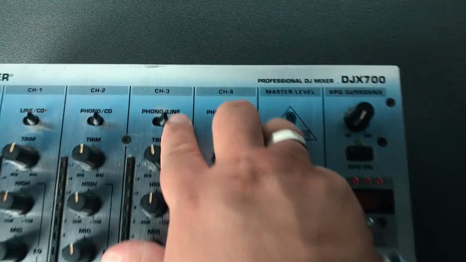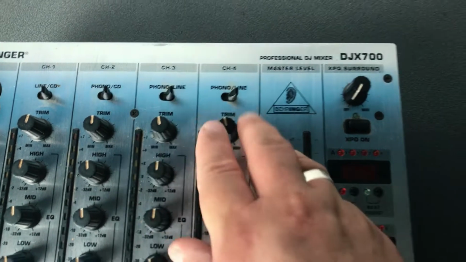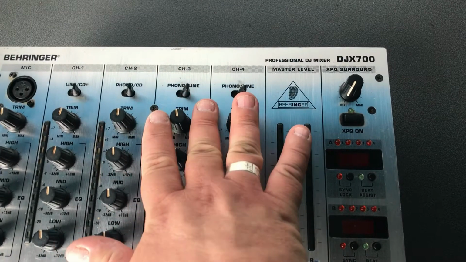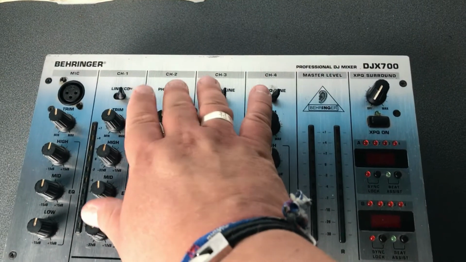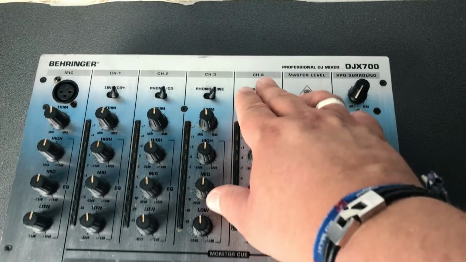Okay, so if you look here a bit closer, that one's phono and line in, that one's phono and CD, and that one's phono and line. So there's those 2 CDs and 2 line inputs there, so you can put your CDJs on here. You can put even CDJs on your line in. Doesn't make that much difference.